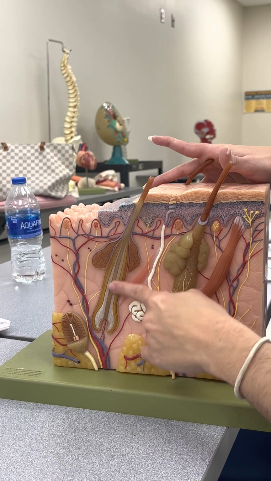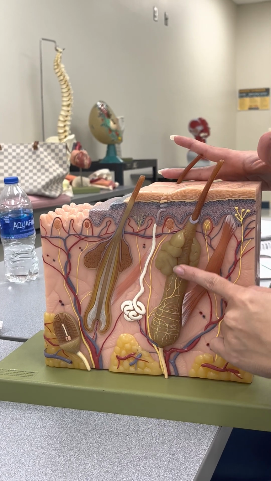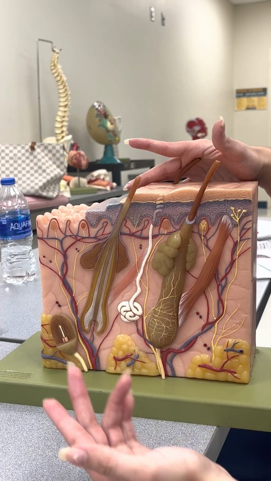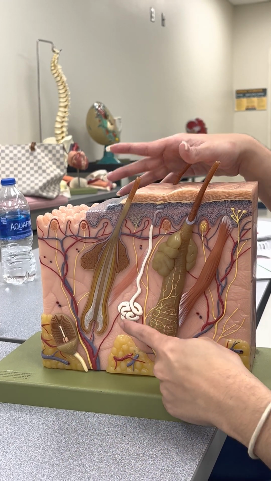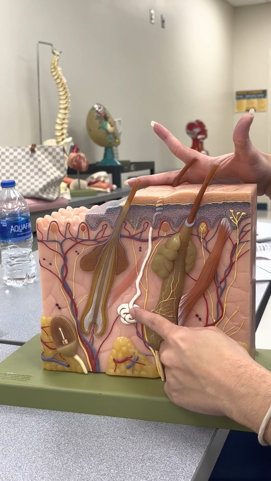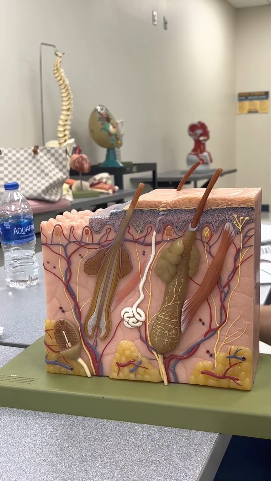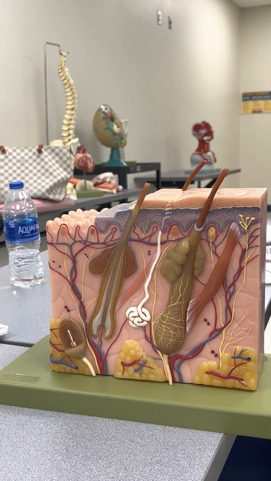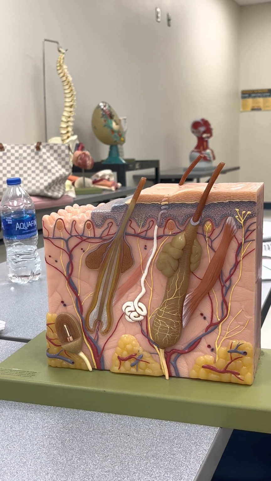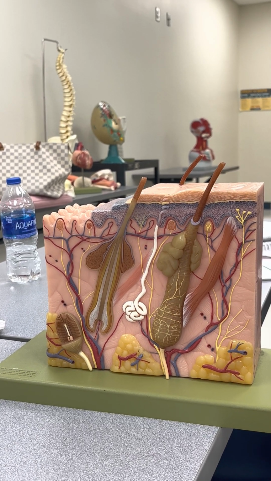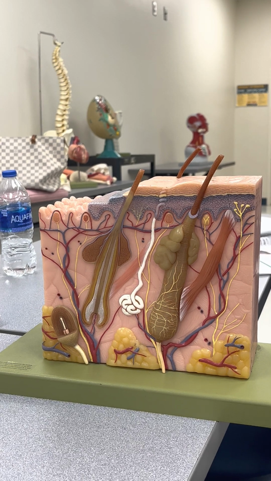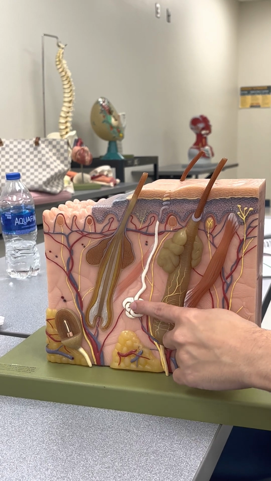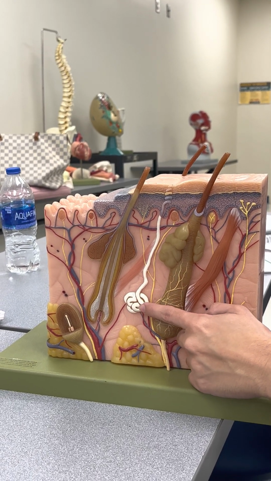By the way, this is an open model. This is a closed model of the same thing. The sebaceous gland produces oil, or sebum, right? And then you have a merocrine gland, which produces regular sweat. It's a sweat gland, right? You have a specific type of sweat gland, which is not shown on this model but is shown in your lab model, which is the apocrine gland. The apocrine gland produces pheromones, and you only find it in the groin region or the armpit area. The regular merocrine gland is found everywhere in the body.